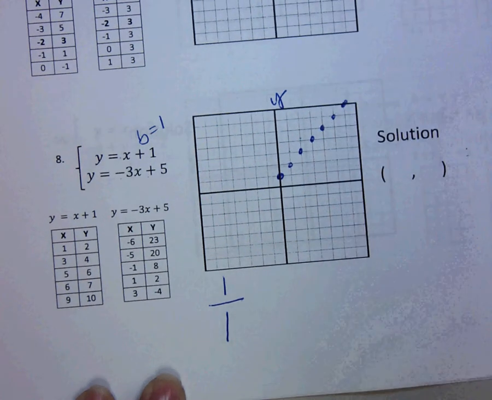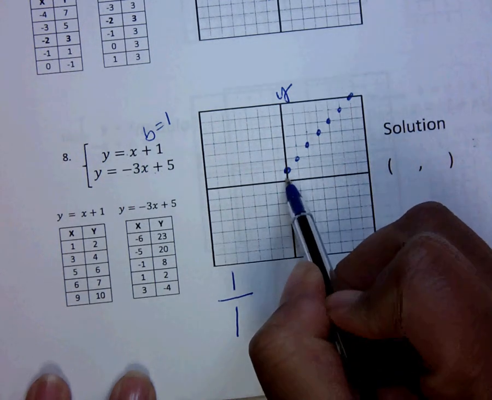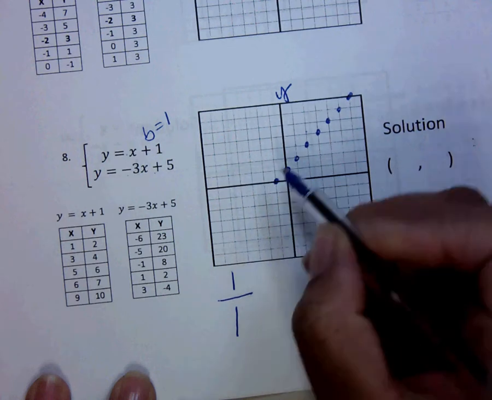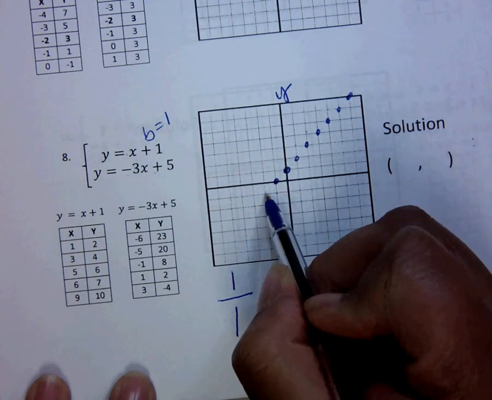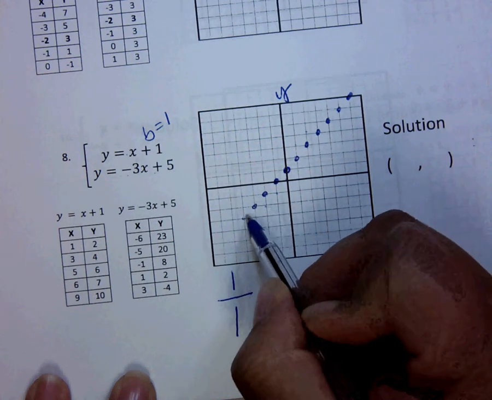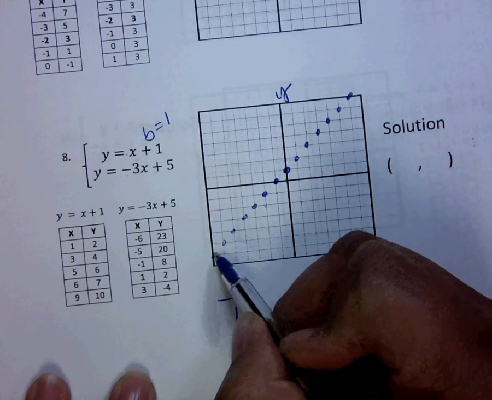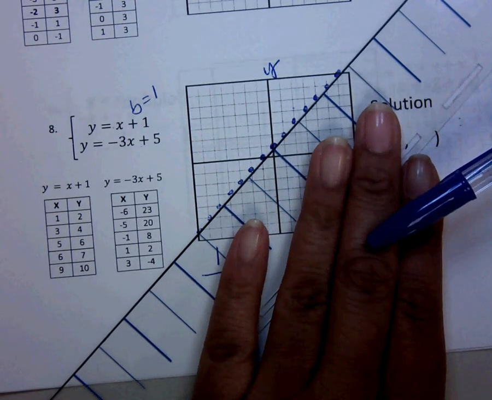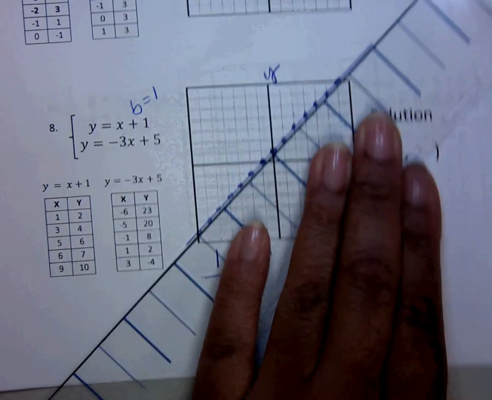And now do the opposite. You're going to go down instead of up 1. You're going to go left instead of right 1. Down 1, left 1. Down 1, left 1. Continue that pattern and then connect using your straight edge. Again, use your ID if you don't have a ruler.